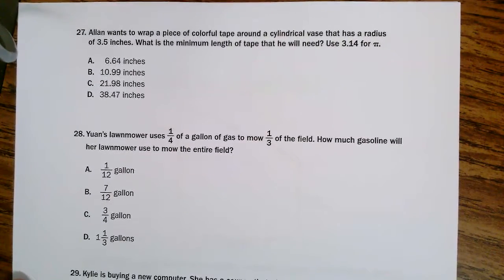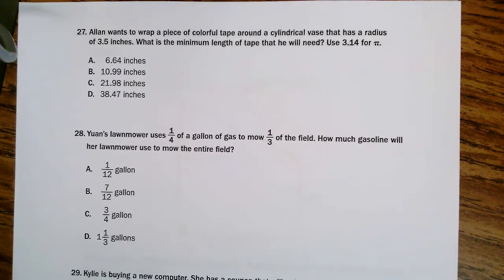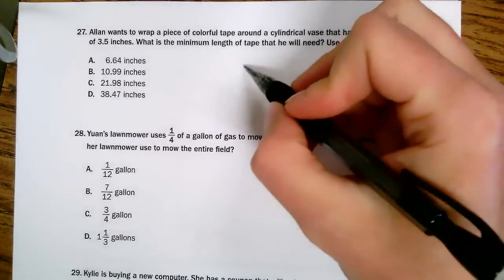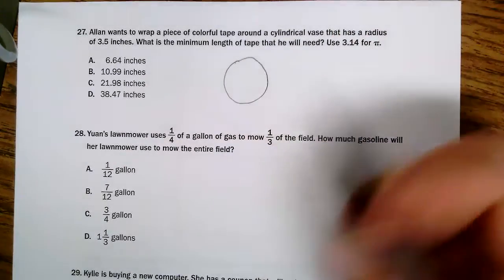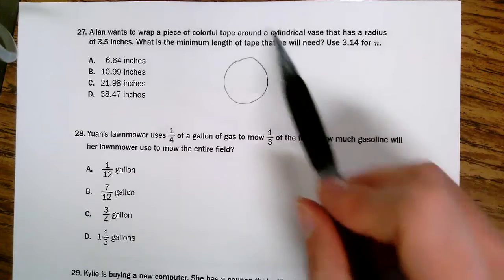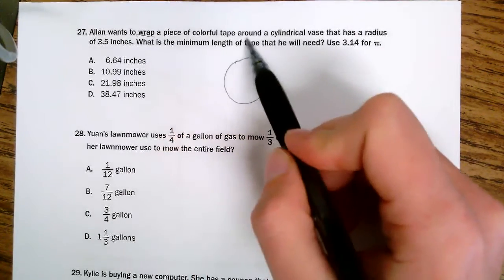Number 27 says, Alan wants to wrap a piece of colorful tape around a cylindrical vase that has a radius of 3.5 inches. What is the minimum length of tape that he will need? Okay, so he's got a cylindrical vase, so it's like a circle was the opening. He wants to wrap a piece of colorful tape around it.